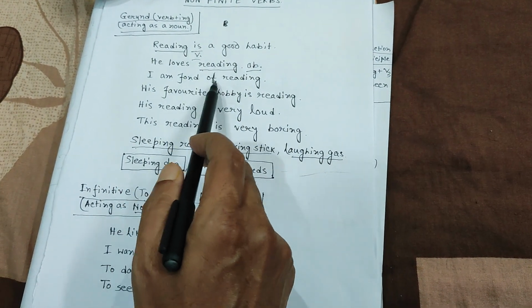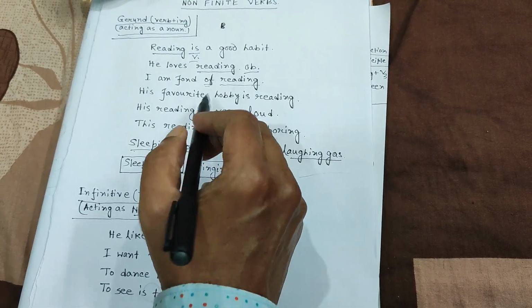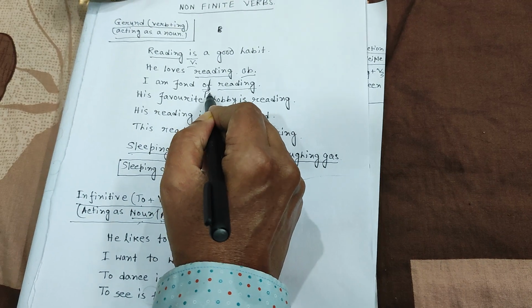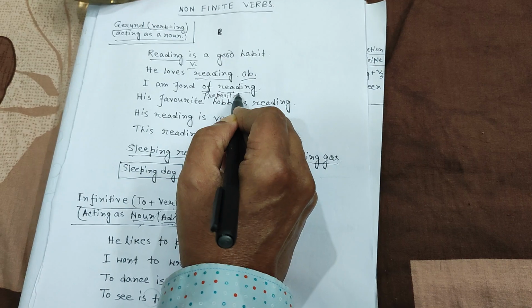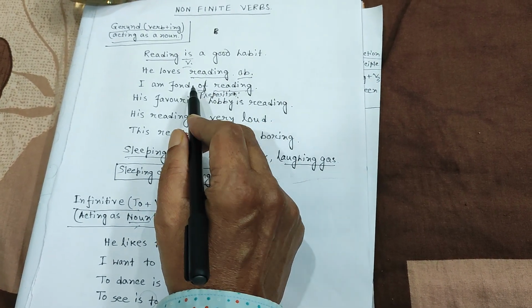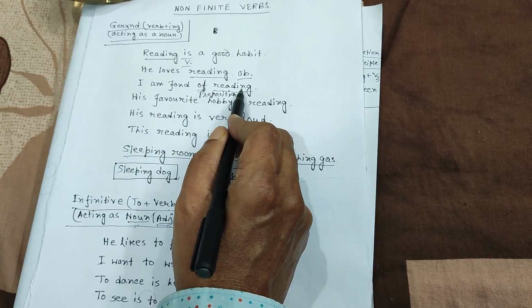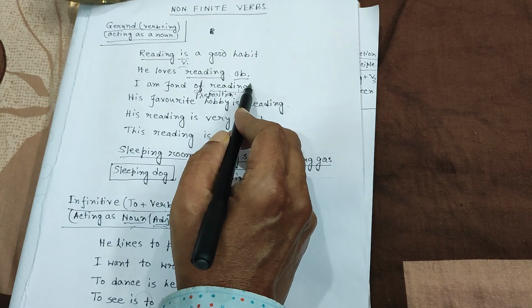Next, I am fond of reading. Now what is of here? You all know that of is a preposition. So if I ask the question, I am fond of what? You will tell, I am fond of reading. So what is reading here?